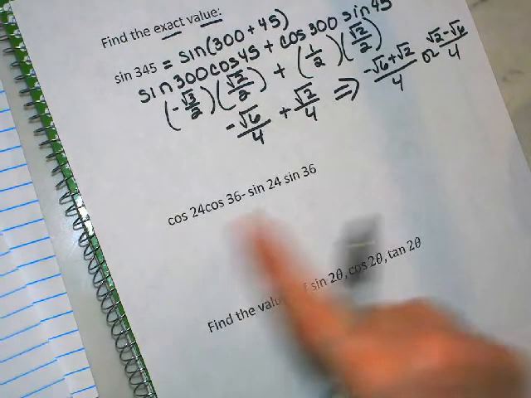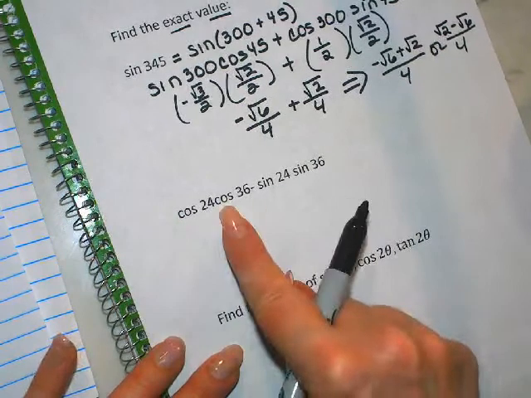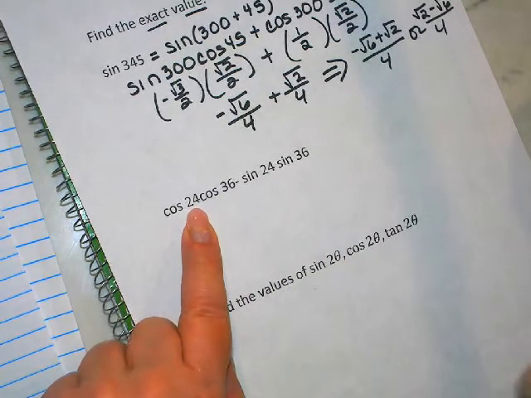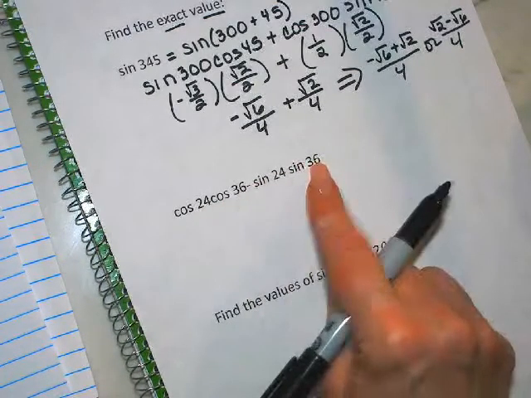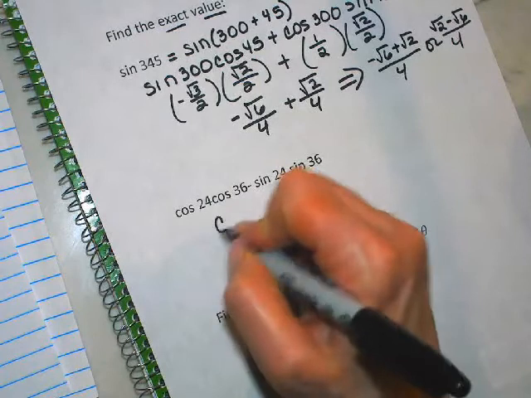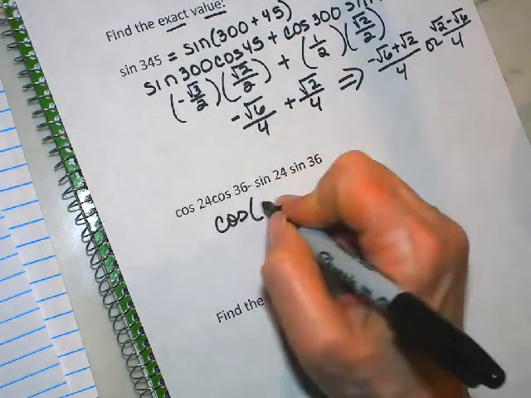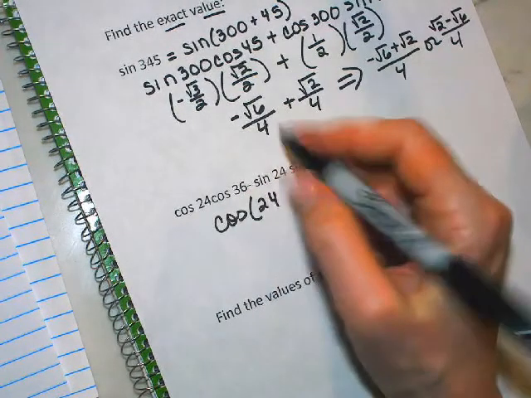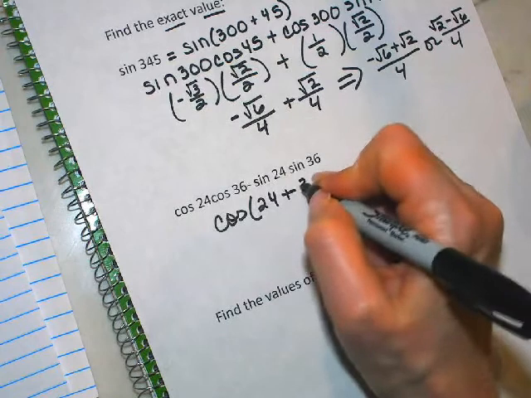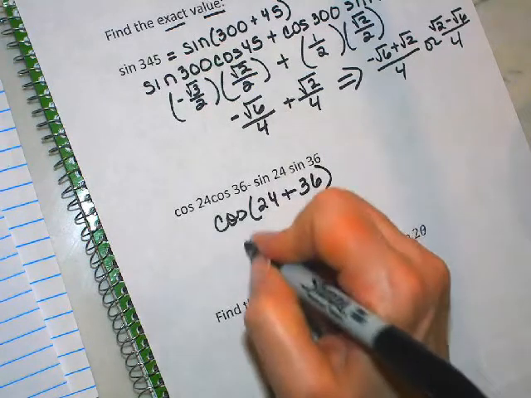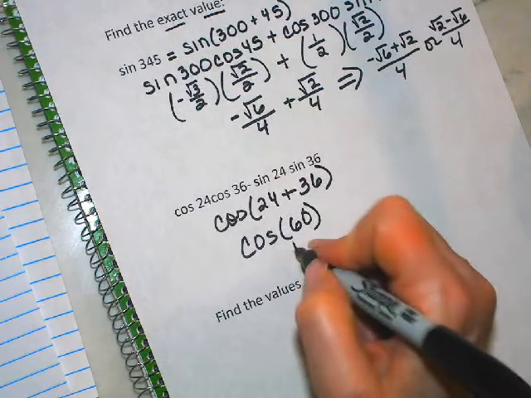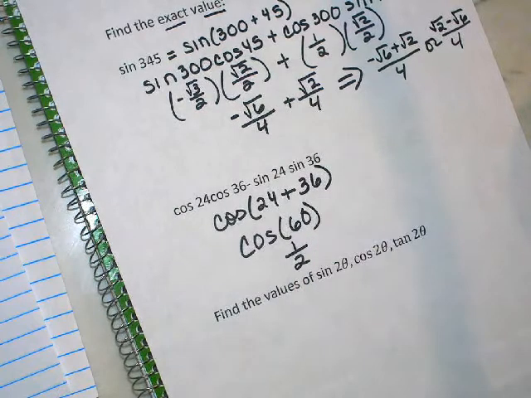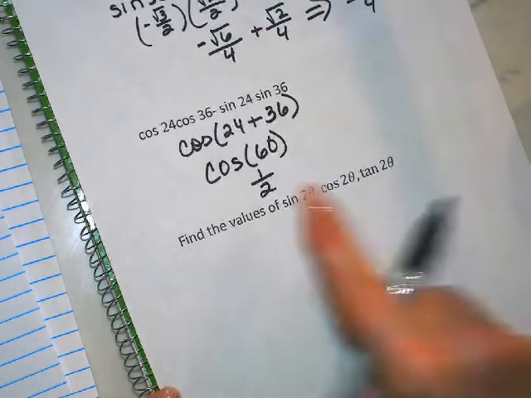Okay? Another thing we learned in that lesson was how to put them together. Cosine, cosine. I don't know the cosine of 24. It's not one of our reference angles. Neither is 36. They want to have, again, an exact value. If it's a formula like this, cosine, cosine, you know it's a cosine formula. It's going to be the cosine of 24. Since this is minus, it will be plus. That was the formula, 36. So this is the cosine of 60, and the cosine of 60 is 1/2.